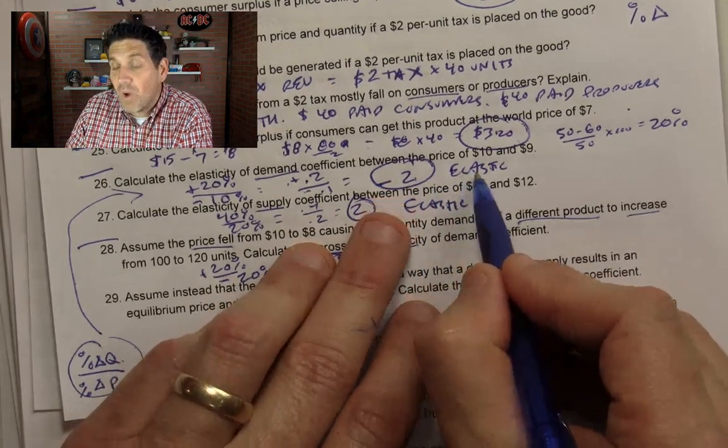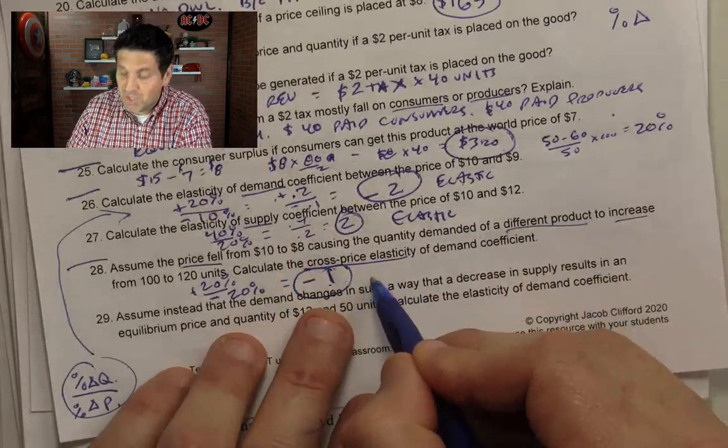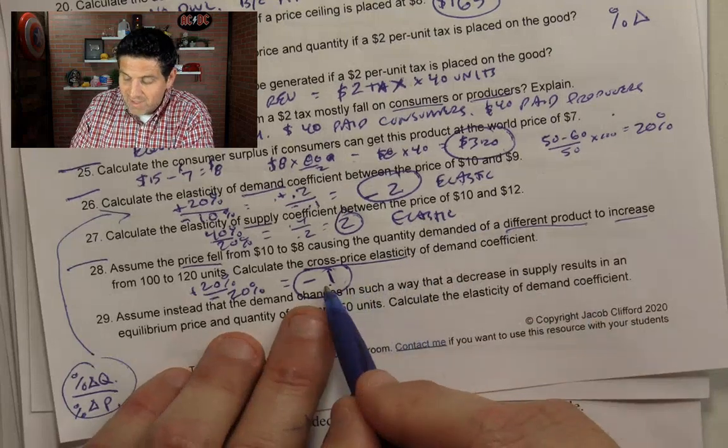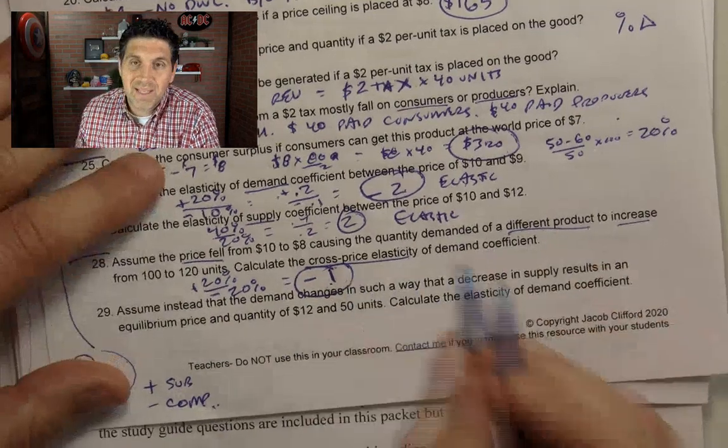If it's less than 1, it's inelastic. If it's 1, it's unit elastic. This is not that same concept at all, right? This is -1. That tells you it's a substitute. It's not unit elastic. That's not a concept when it comes to cross-price elasticity.